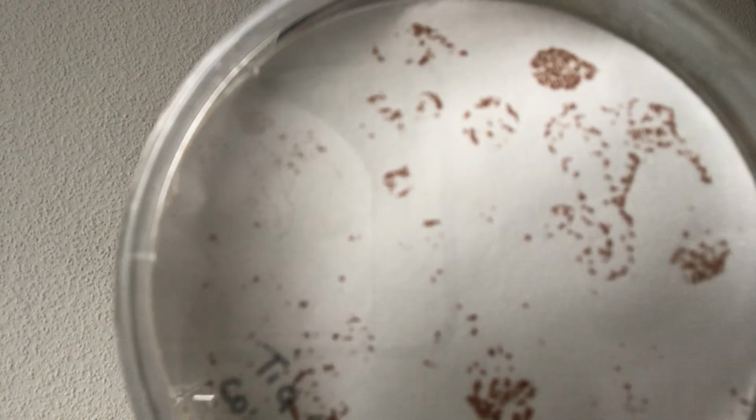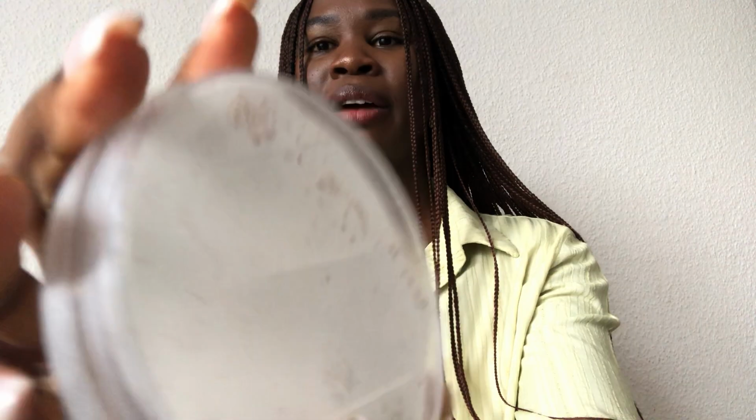So I have, for instance, here Arabidopsis thaliana seeds. There could easily be 1,000 seeds here. The seeds are so fine. Maybe you can see from the back, the seeds are so fine that almost 1,000 seeds can fit in this one petri dish.